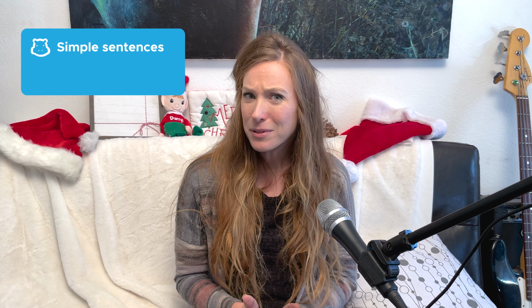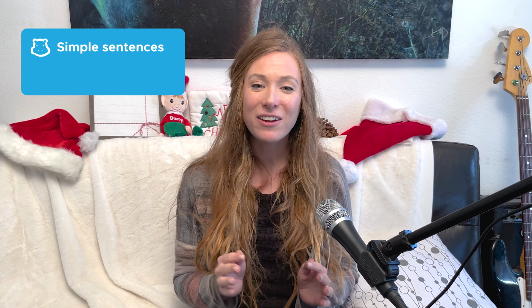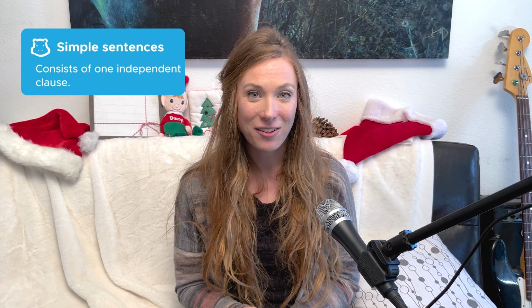To satisfy the Band 9 criteria on the IELTS for the Grammatical Range and Accuracy category, you need to write with an array of grammatical structures. You can't just stick to simple sentences to do well on the IELTS. What's a simple sentence? The easiest to write, of course. But specifically, they consist of one main idea, which is called an independent clause.